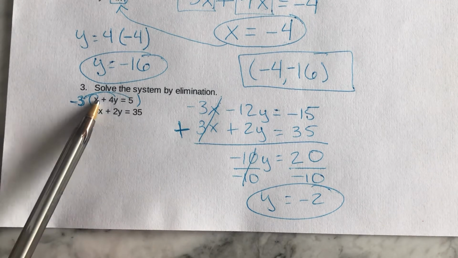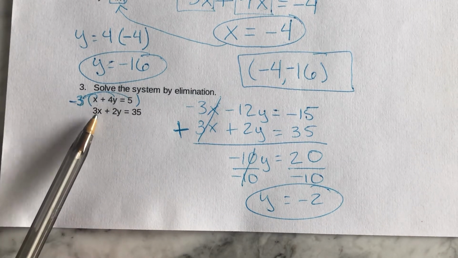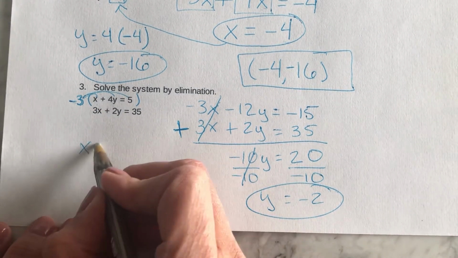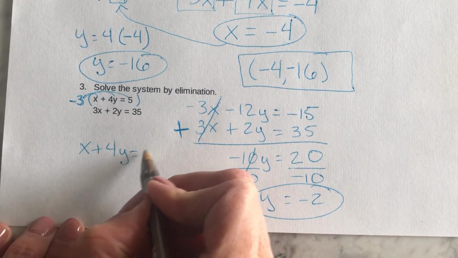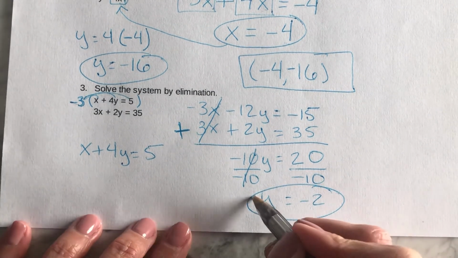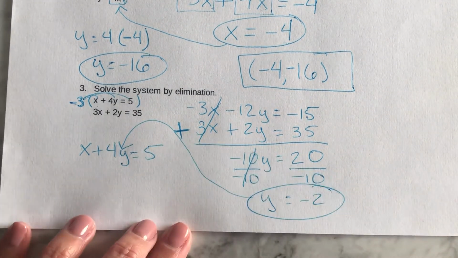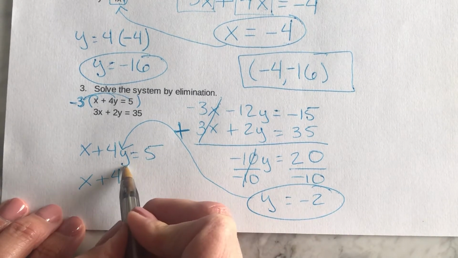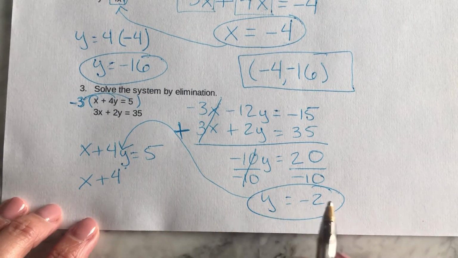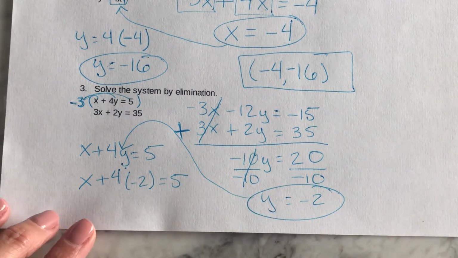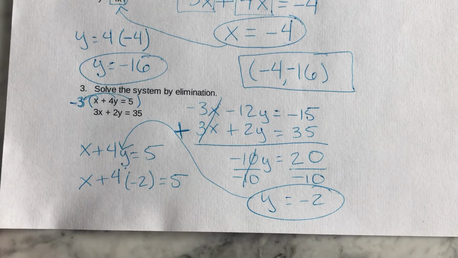You can use either equation, top or bottom, doesn't matter. I'm going to choose the top one. I'll rewrite it here. And then I'm going to take this -2 and replace it for y. So x plus 4 times, substitute that -2 in. And then now you're going to just go ahead and solve it.